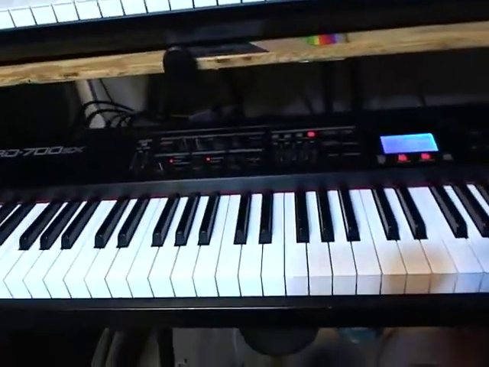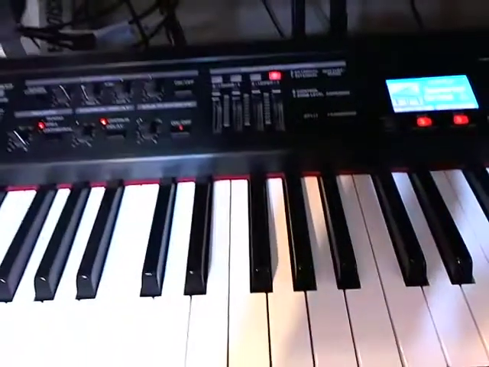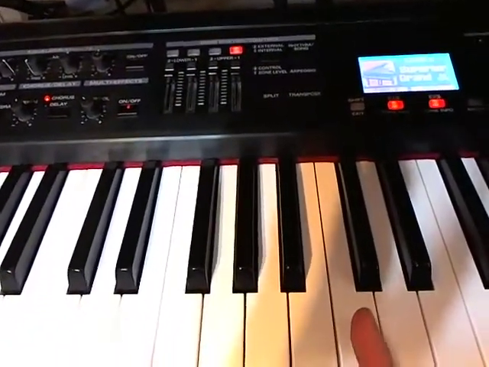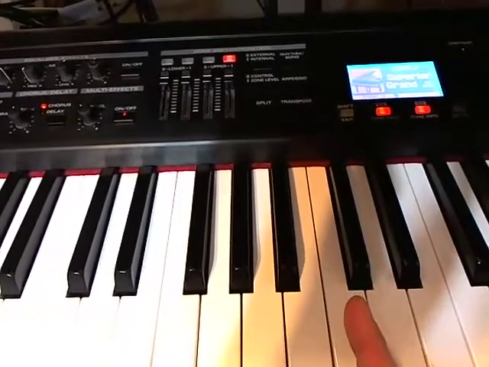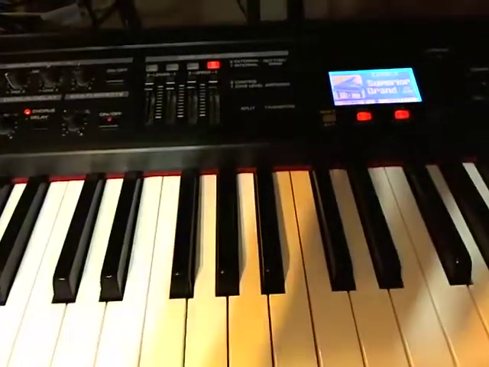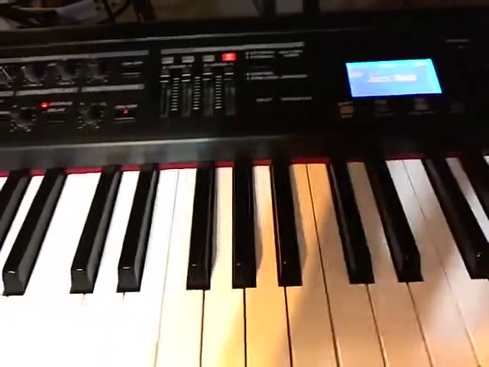And the better keyboards do that. And then there's a ton of other little technical things you do. But the other thing you'll do is have one sample for soft, and one sample for medium, and one sample for loud. And I can call up a different patch and demonstrate that.